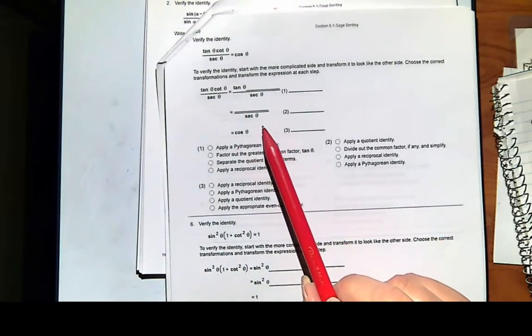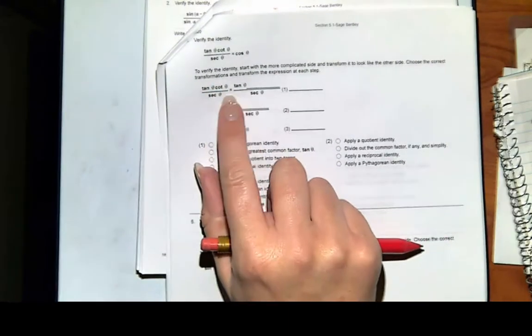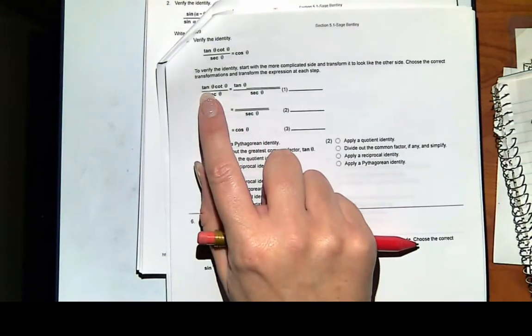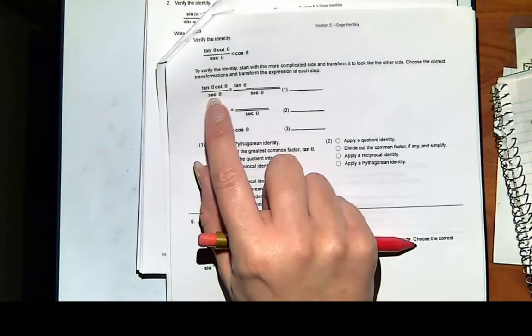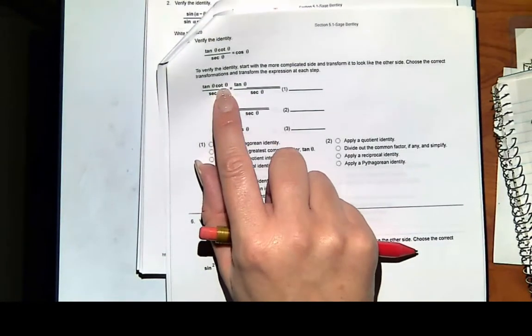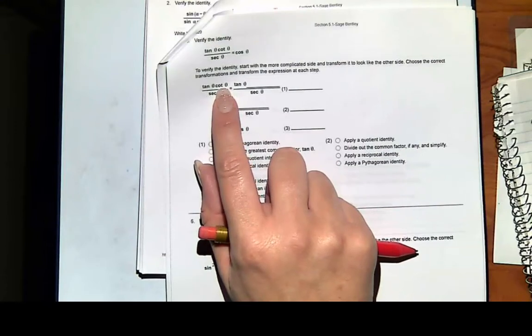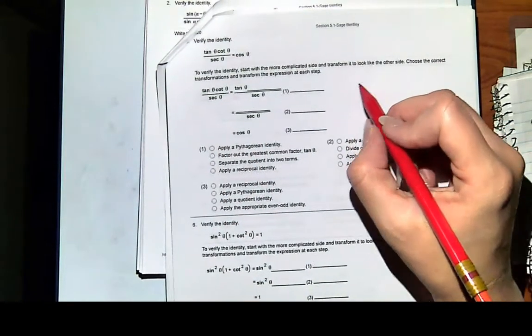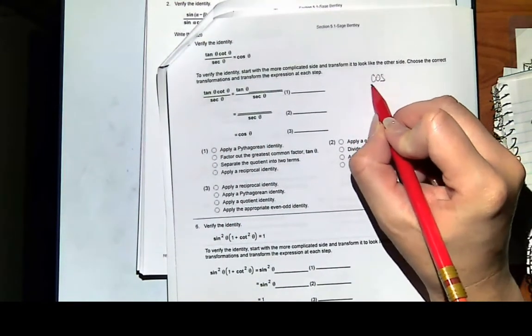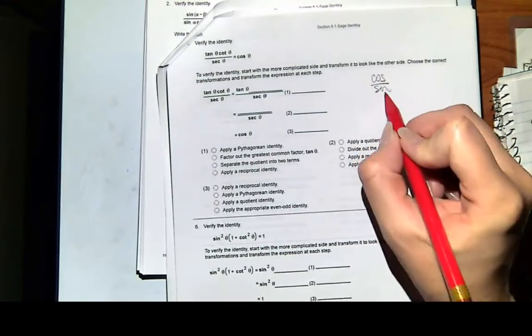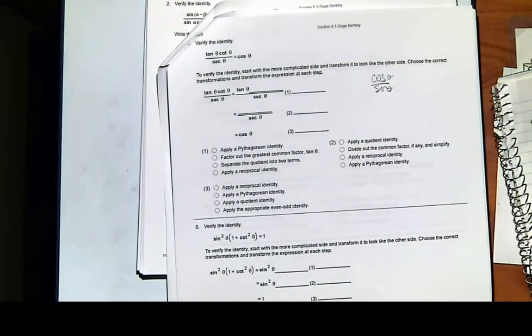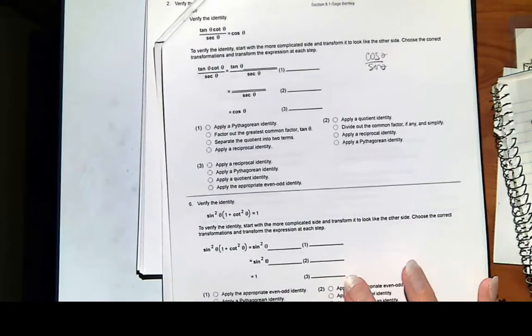I'm trying to see if there's anything random. So this one, it's feeding it to you. So the tangent stayed the same, the secant stayed the same. You got to change cotangent. So what are you going to change cotangent into? Well, I know that cotangent is the same thing as cosine over sine, and that's by a quotient identity. Okay? So you just got to sort of fight it out in there.